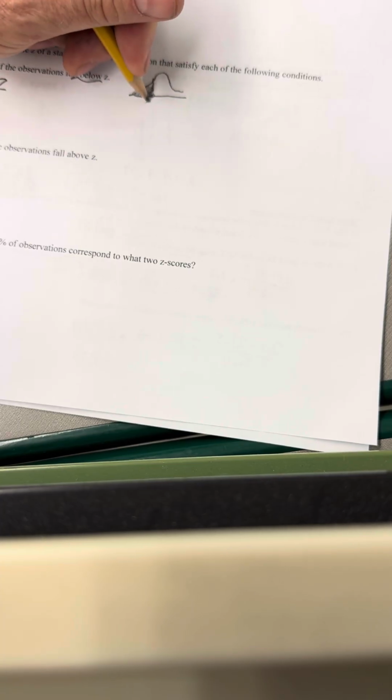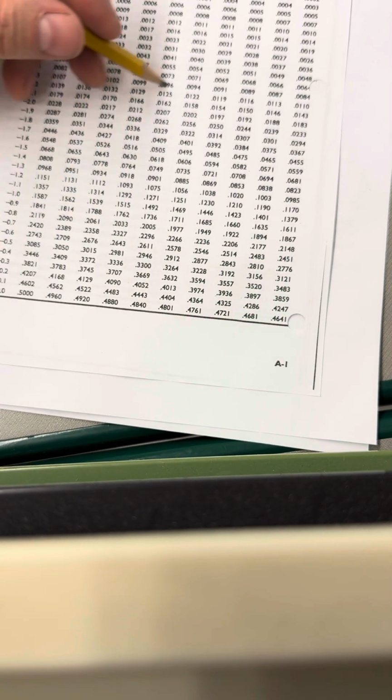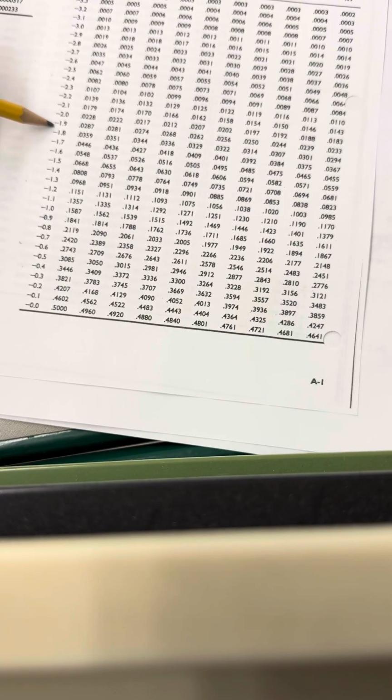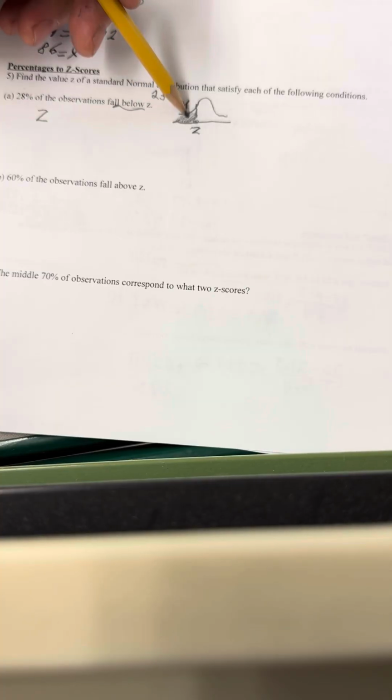And that's the z right there that goes with the 28% shaded. And the 28% is what you guys looked up in the table. You had a z and you looked up a percent. Well, here we have a percent and we need to find the z. It's like we're going backwards here to find a z number.